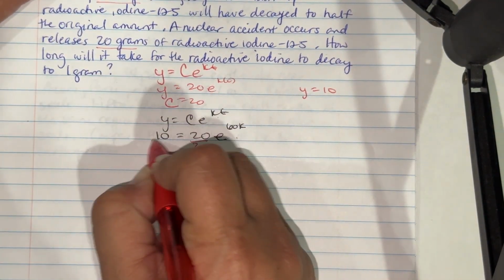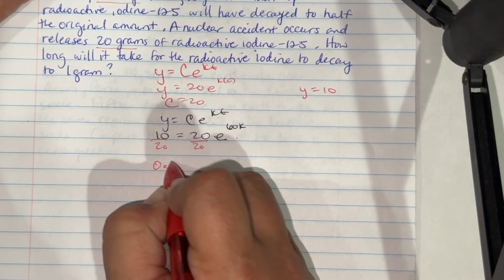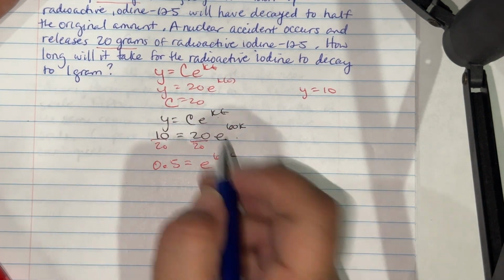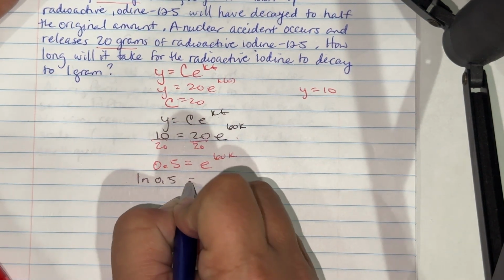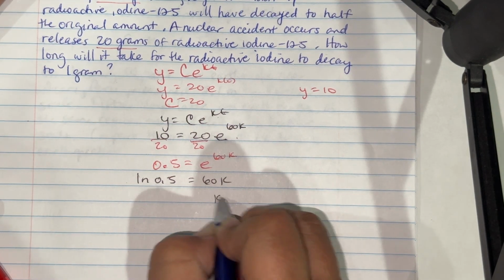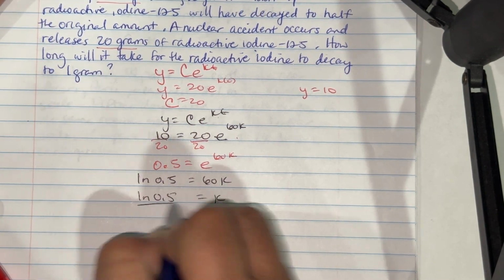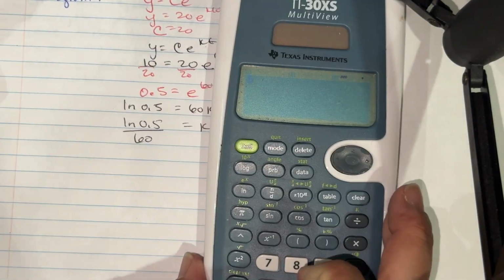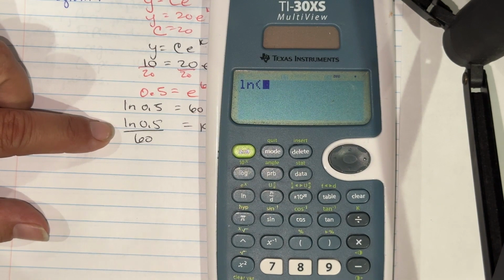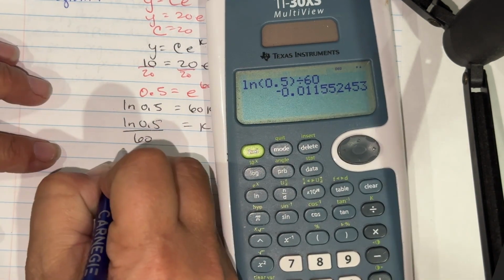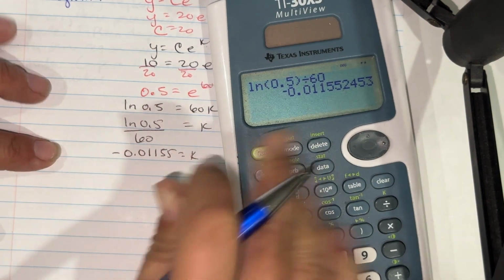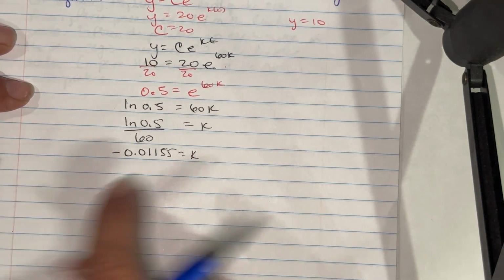You're dividing by 20, so you get 0.5 equals e to the 60k. You're going to apply natural log, so ln of 0.5 equals 60k. So k is ln of 0.5 divided by 60. With a calculator, you do ln of 0.5, closed, divided by 60, and we get negative 0.01155 is our k constant. So we know our k constant.